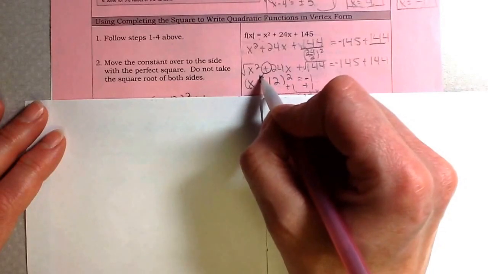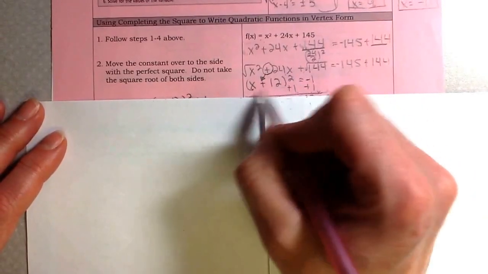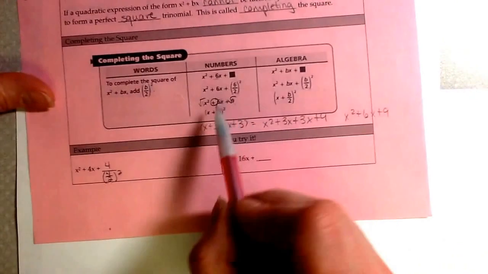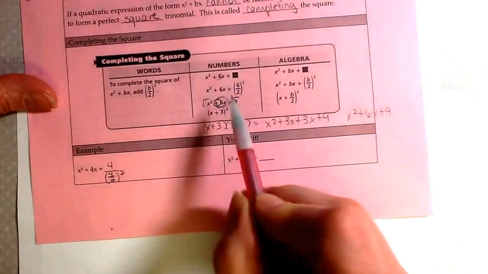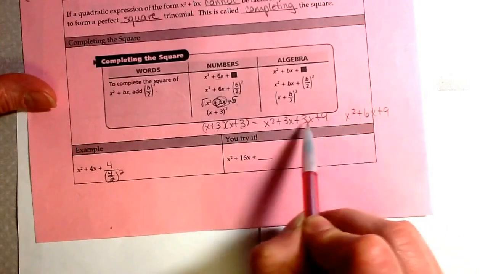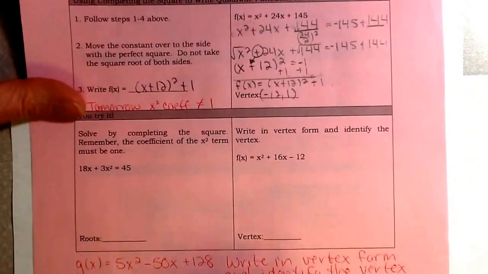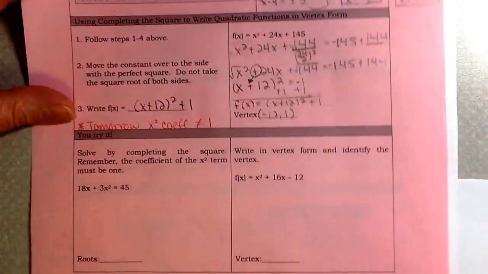Now a lot of times people will say, well, where does that 24 go? The 24x. If you FOIL that back out, just like I showed you on the other side here, you may want to know, well, where did the 6x go? It's still there because when you multiply these two binomials out and FOIL them, you're going to get your 6x back there. So you just don't see it, but when you FOIL it back out, it's going to be there.